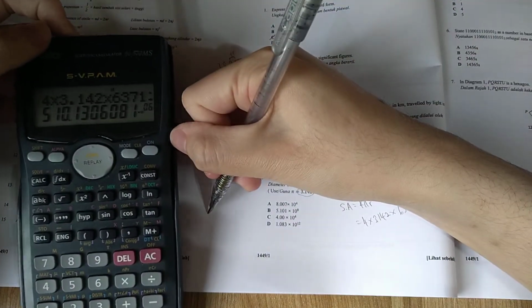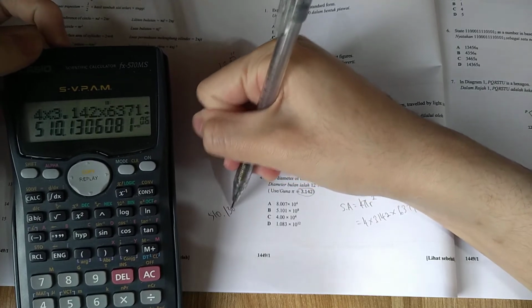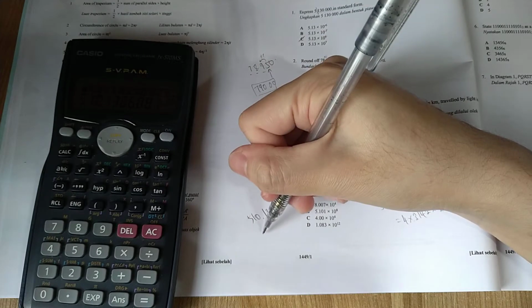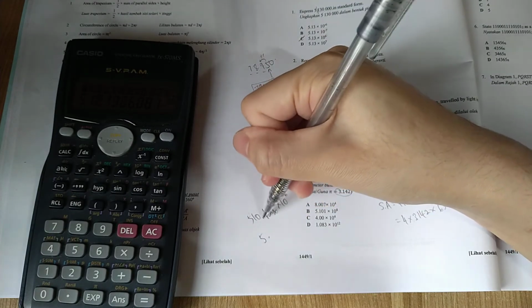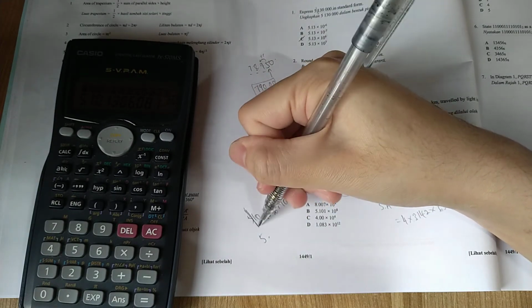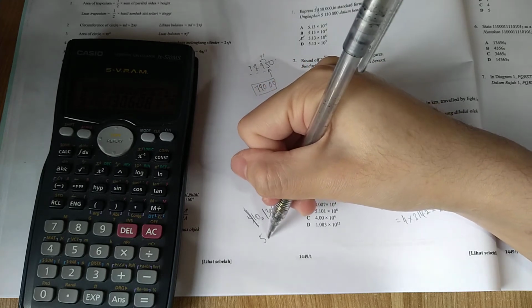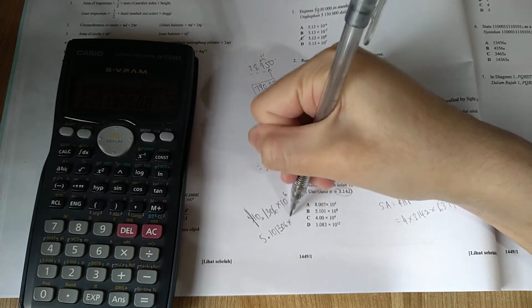So, tapa, we write down first 510.1306 times 10 power 6. But this is not the answer yet. I need to change to standard form. So, move the decimal point so that the decimal point move to here. So, how to move to here? I need to move backwards, right? So, it becomes 5.101306 times 10 power.